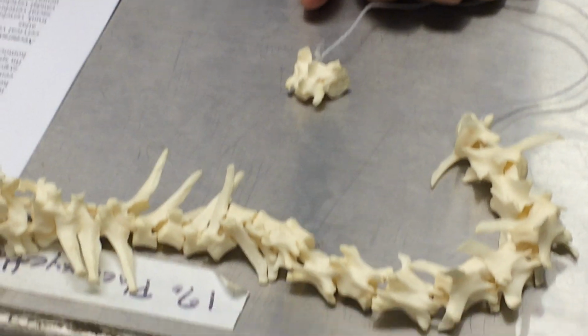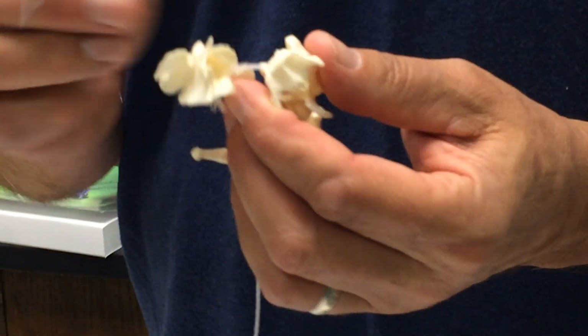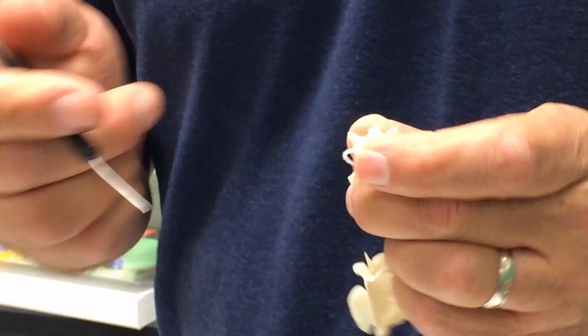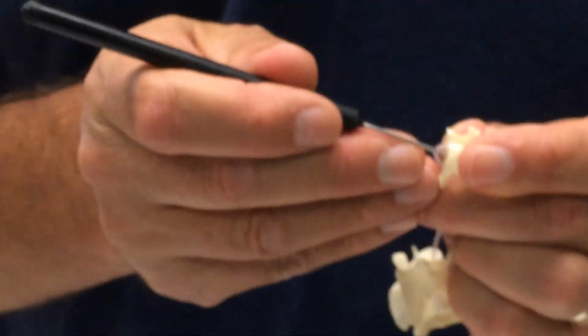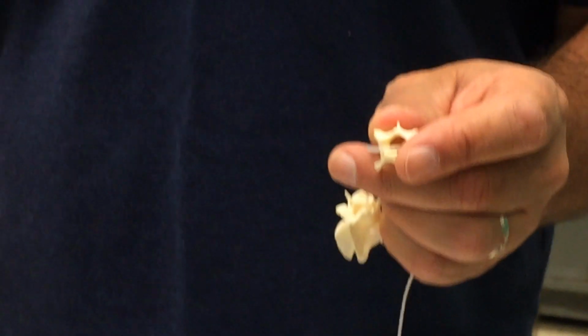Cervical vertebrae, the transverse foramen I already mentioned. This hole that you see here in the transverse process. Okay, so that's a very characteristic thing of the cervical vertebrae.